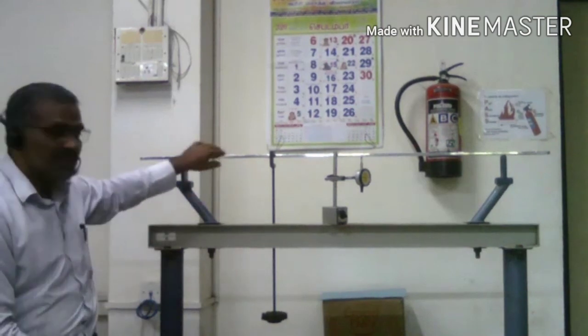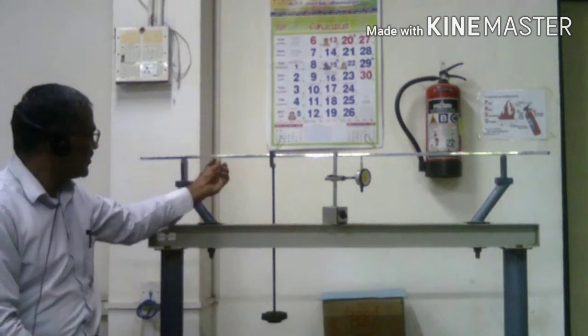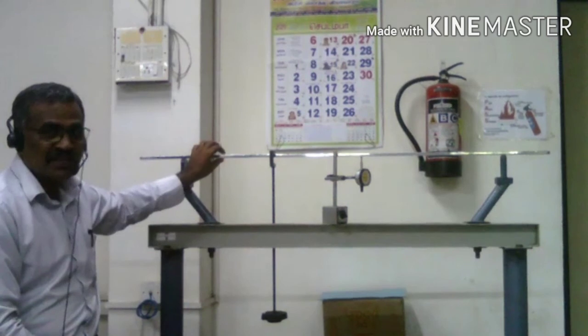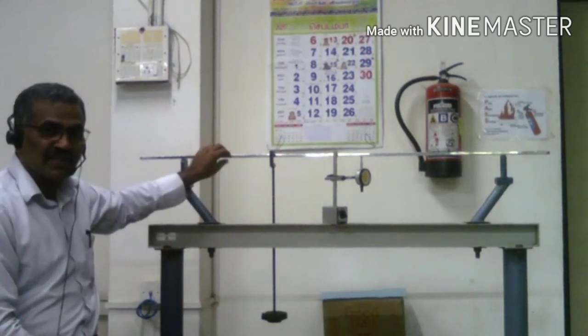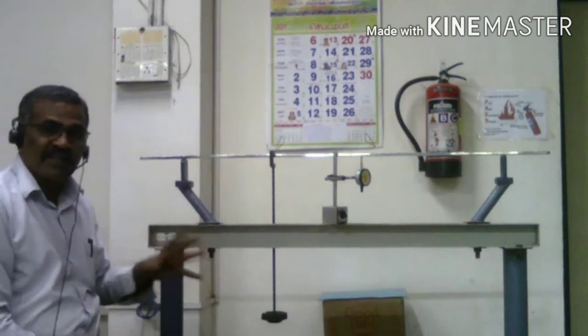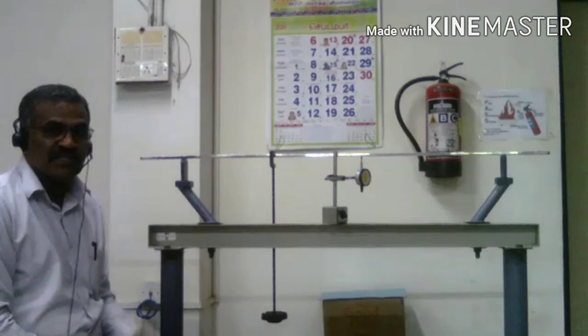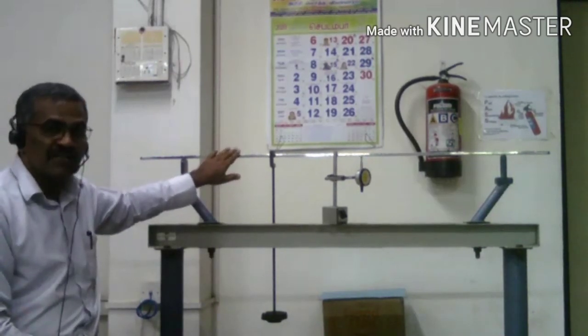Here we are using a beam. The size of the beam is: width equal to 20 millimeters, thickness equal to 10 millimeters. These are all the readings. With those readings and the available equations, you have to find the Young's modulus of this beam. Our objective is to find the Young's modulus of this beam, right?